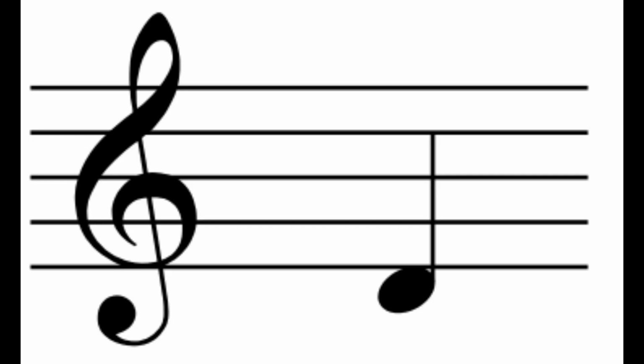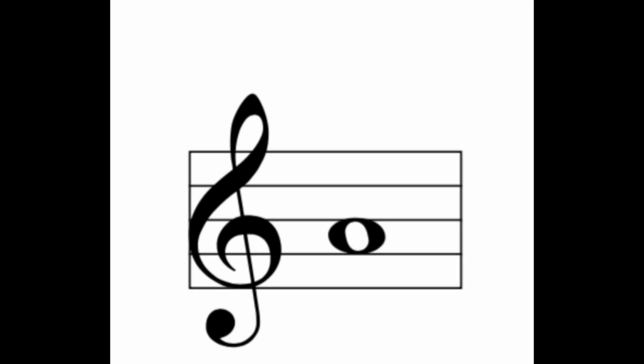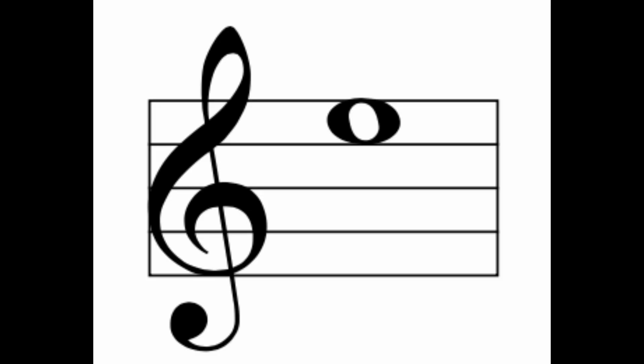All of the notes above that are also played on the G string until you reach the open D. All of the notes above that are played on the D string until you reach the open A. And all of the notes above that are played on the A string until you reach the open E. And all of the notes above that are obviously on the E string. This is a very basic approach, but it works if you're playing just pieces in first position.